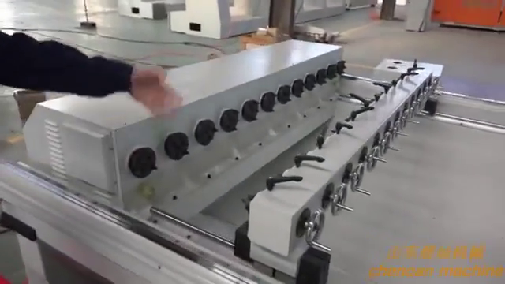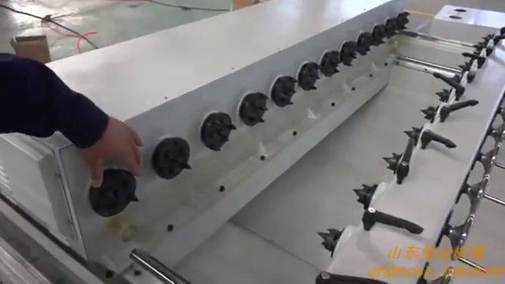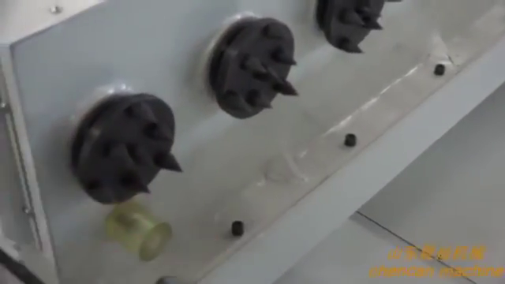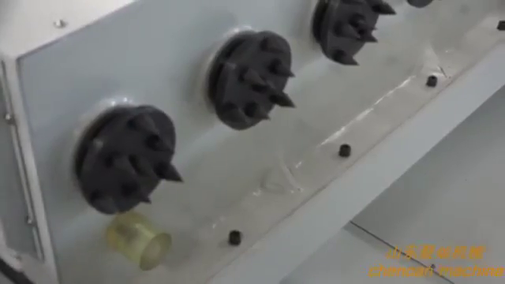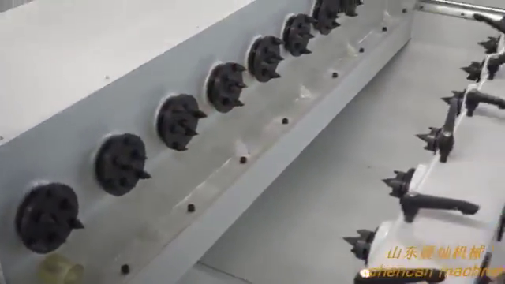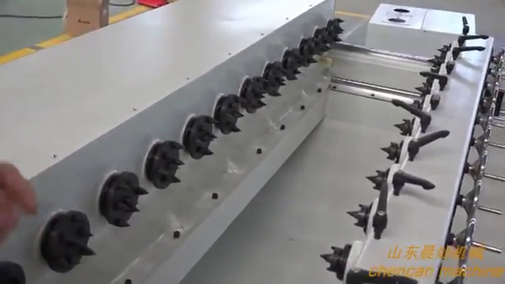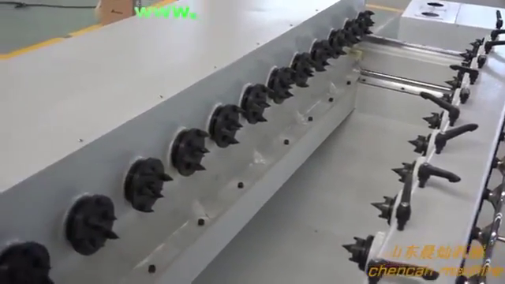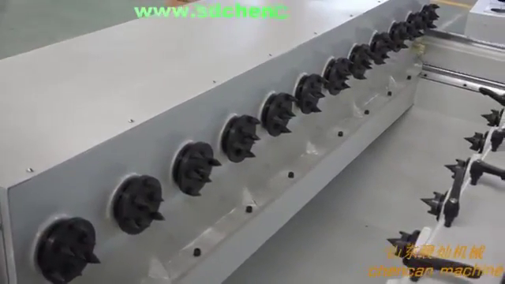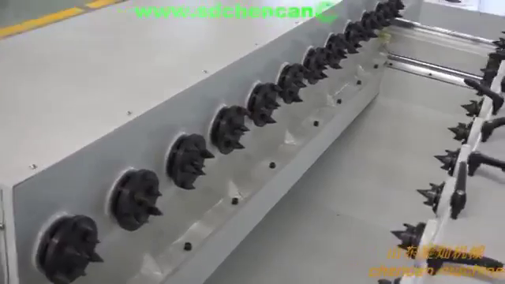And this area is the rotary. You see, this is used to hold the wood material. Inside this place, the dirty materials all fall down and go away easily.